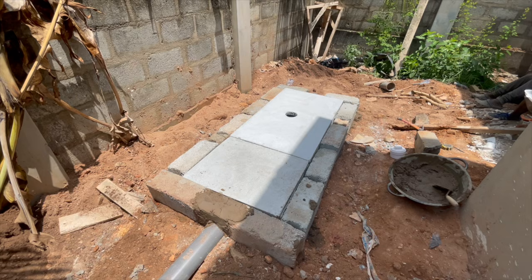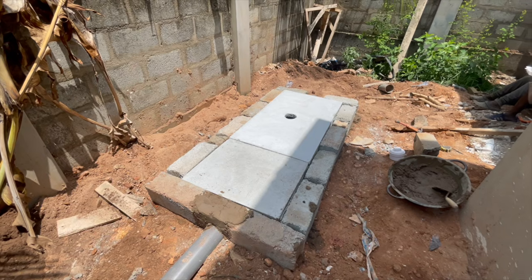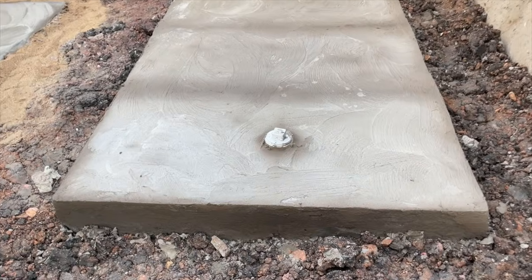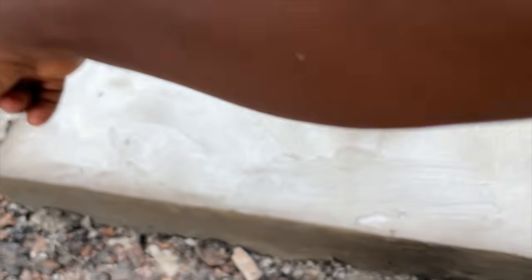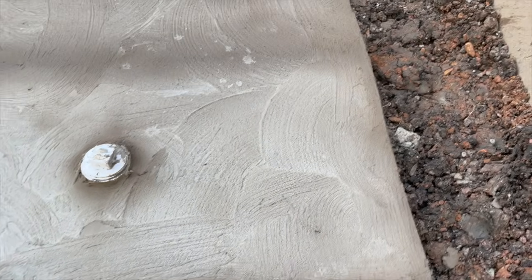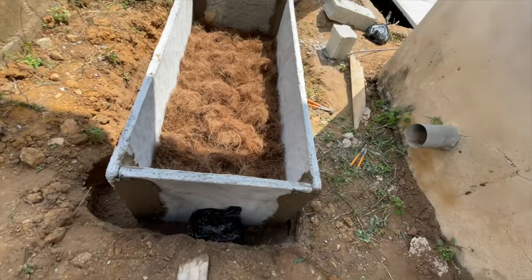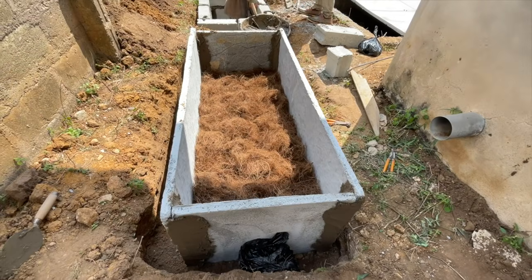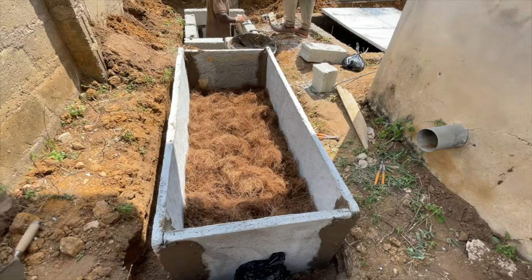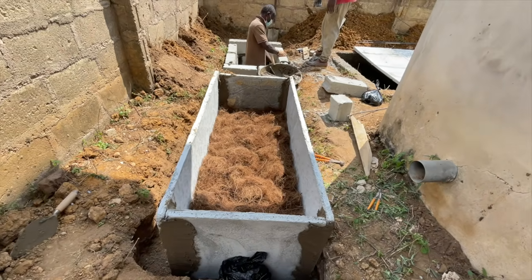So the digester has been designed for a maximum of 30 uses per day, which is 30 flushes. The size of the biodigester is 3.5 feet by 6 feet by 3.5 feet depth. The digester has been done based on the fact that the users are going to be plenty. There's going to be a lot of flushes.